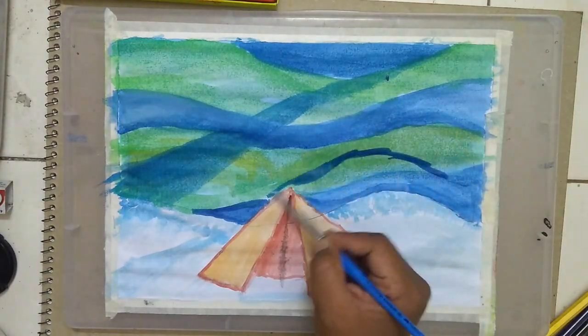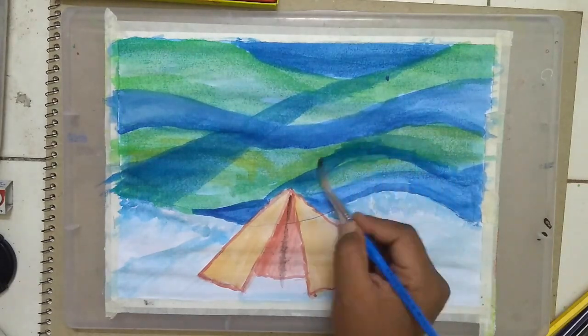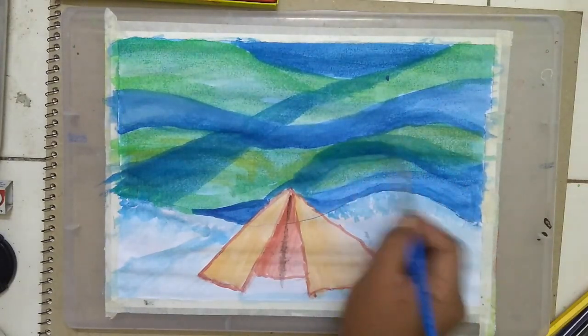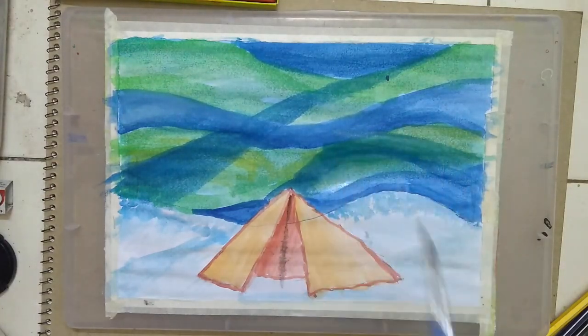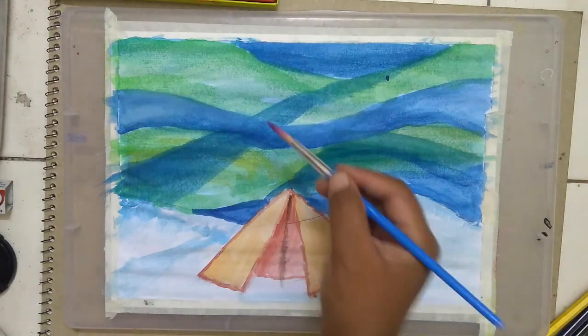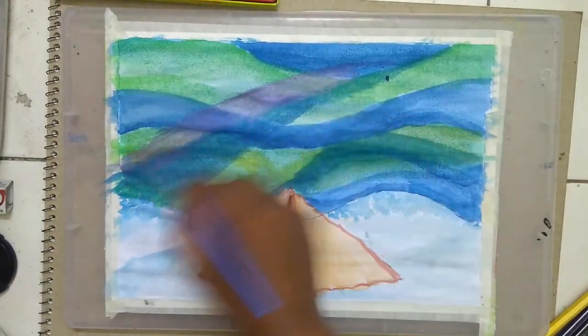Now you can go ahead and add any bright color, because sometimes the lights are purplish, yellowish, pinkish, all kinds of colors. So I am just going to add traces of purple, very small traces, not really dark. Just a little over there and a little over here.